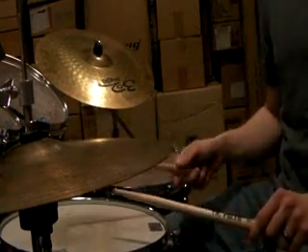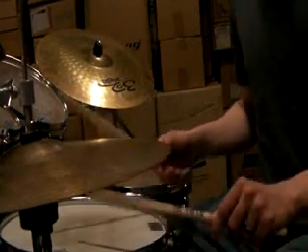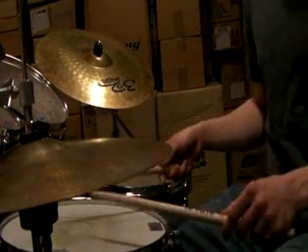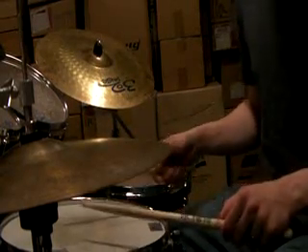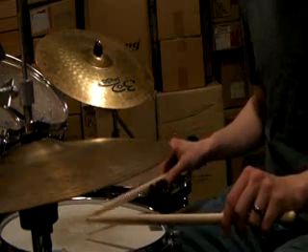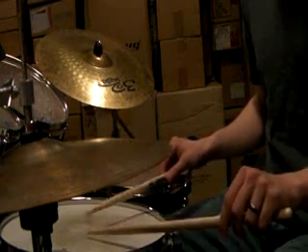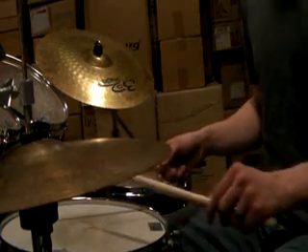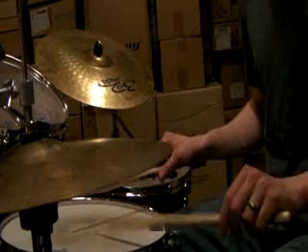So now we're going to talk about ghost strokes. Ghost strokes are basically just a very light tapping on any surface. Dynamically, or volume-wise, they're very low. Like that. Very low strokes. And in fact, I don't even like to call them strokes, I think of them as taps.